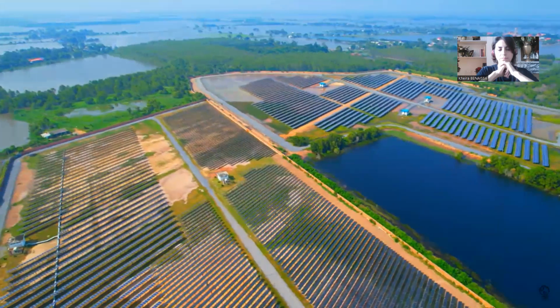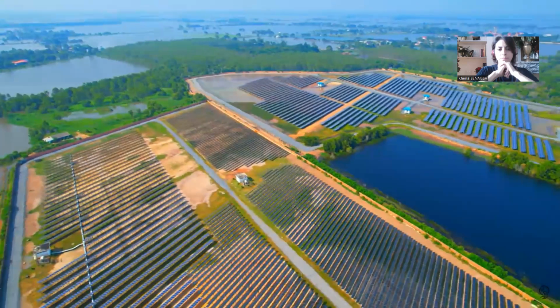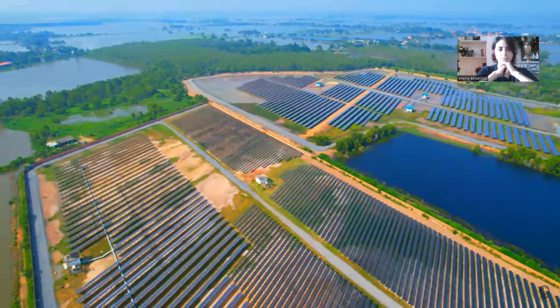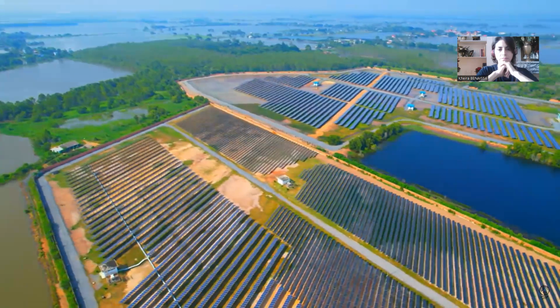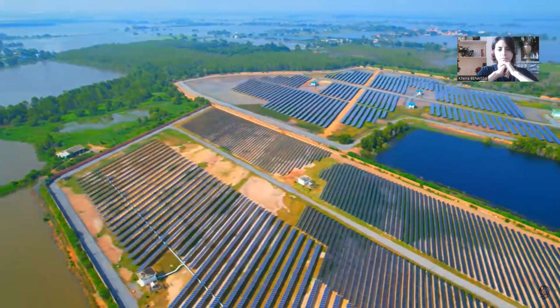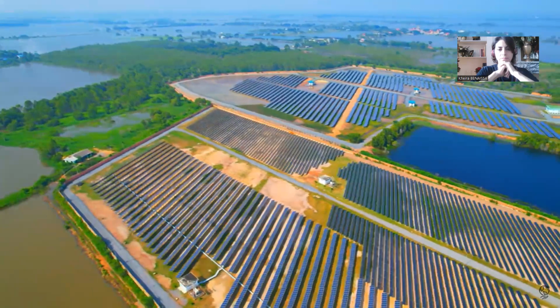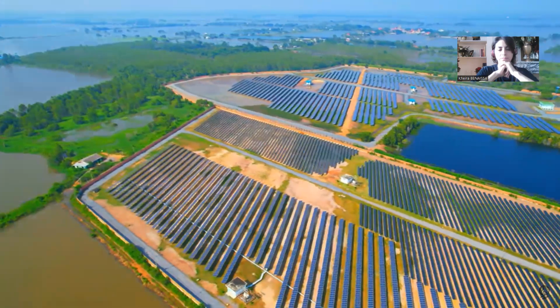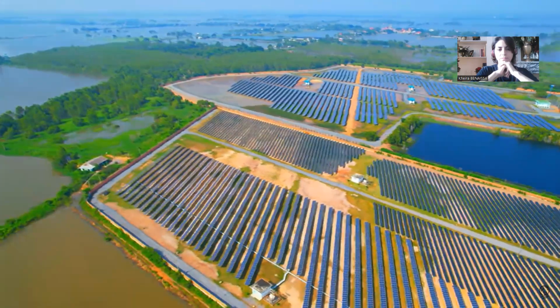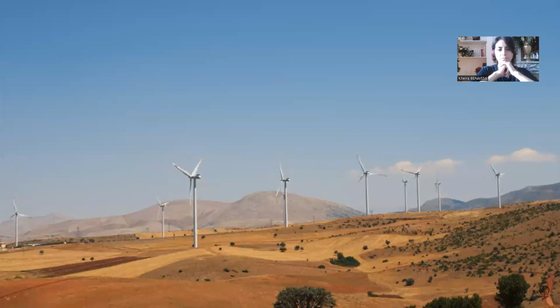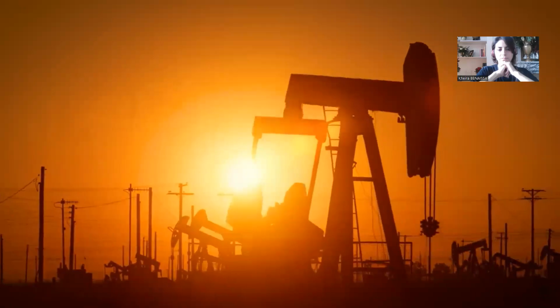Energy security and independence. Another benefit of renewable energy is increased energy security and independence. Many countries rely heavily on imported fossil fuels, which can leave them vulnerable to supply disruptions and price fluctuations. By investing in domestic renewable energy sources, countries can reduce their reliance on imported fuels and increase their energy independence.